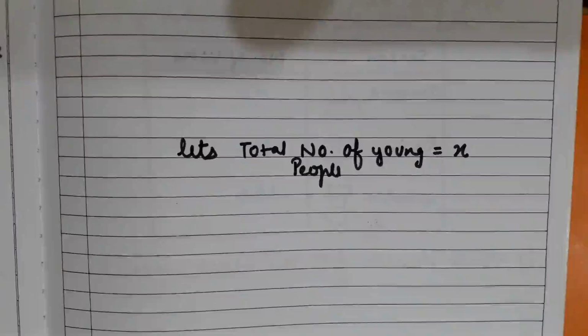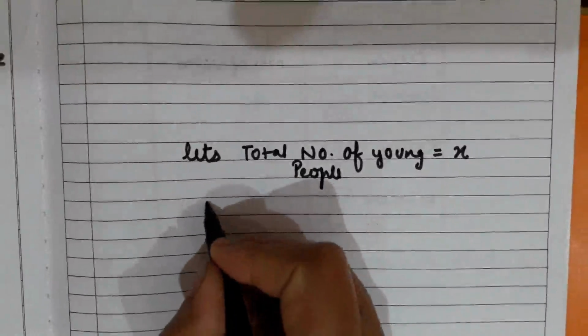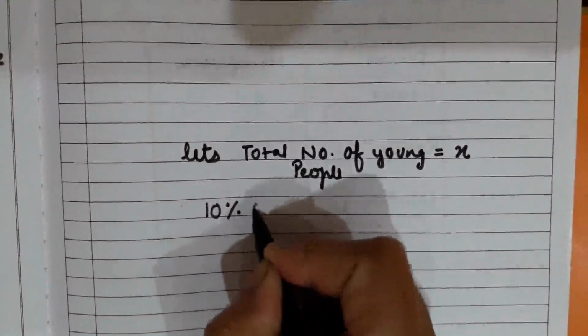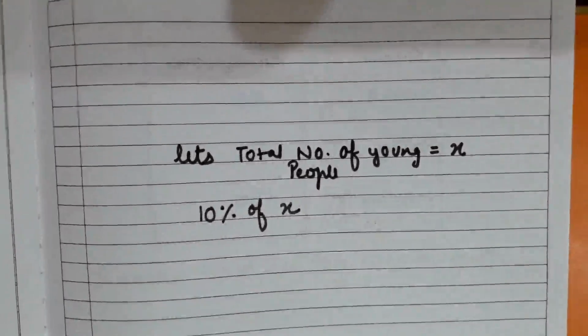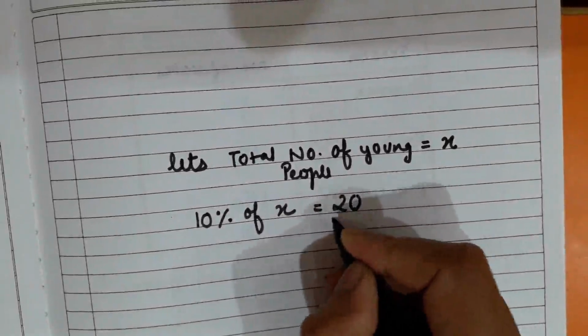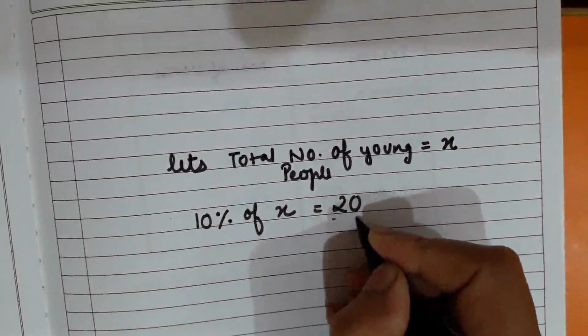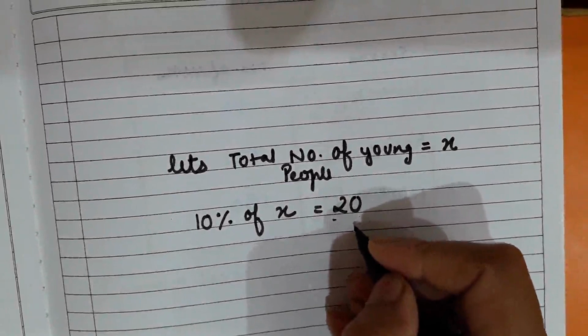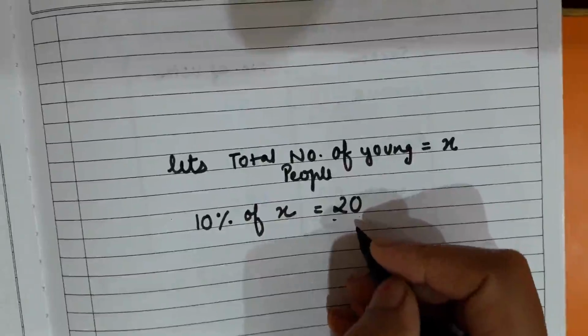Now classical music is 10% of that x, and that is equal to 20, because we know that 20 people belong to classical music.